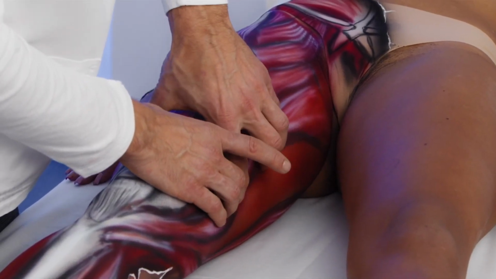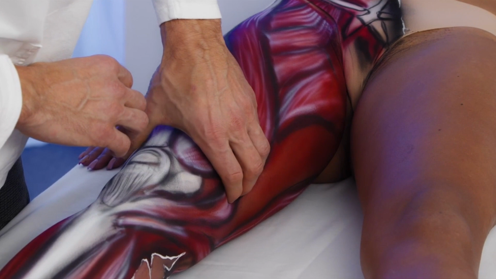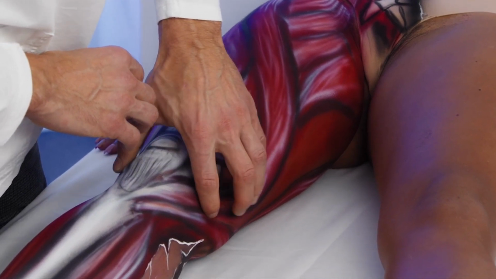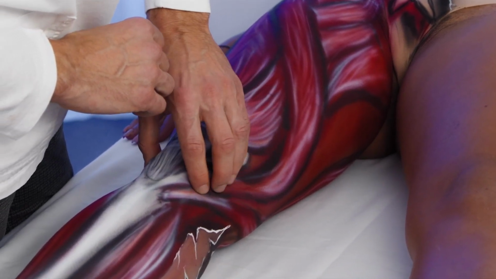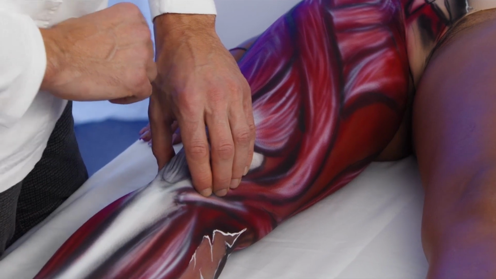I follow this muscle because the tendon will also insert to the medial tibial plateau and will also be one of the tendons that form the pes anserinus.